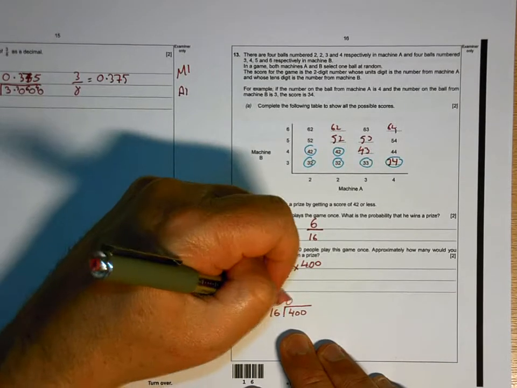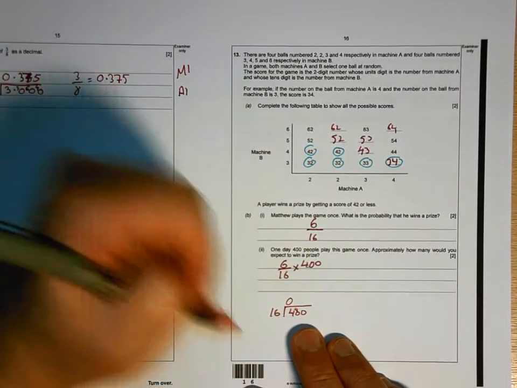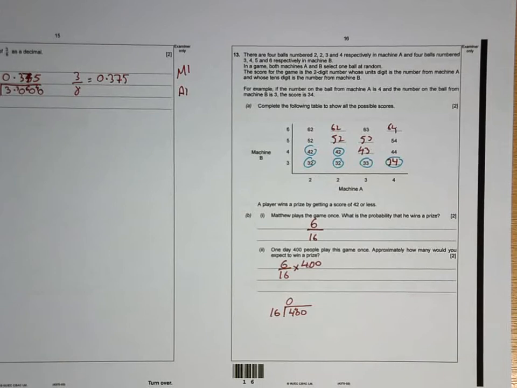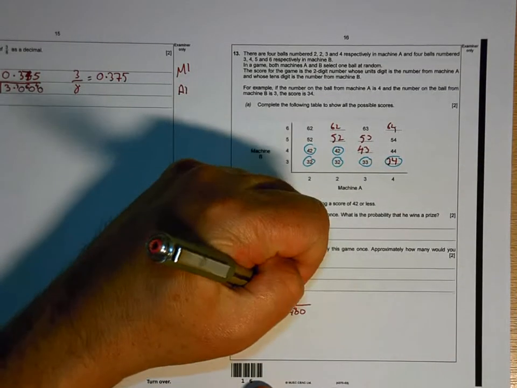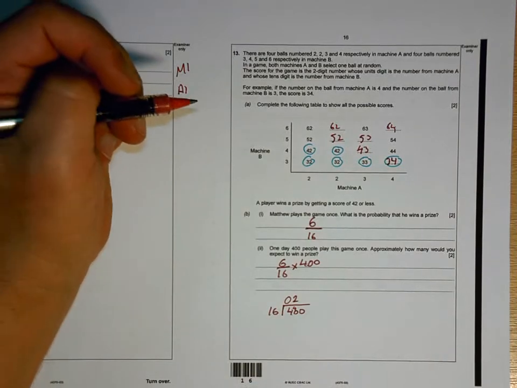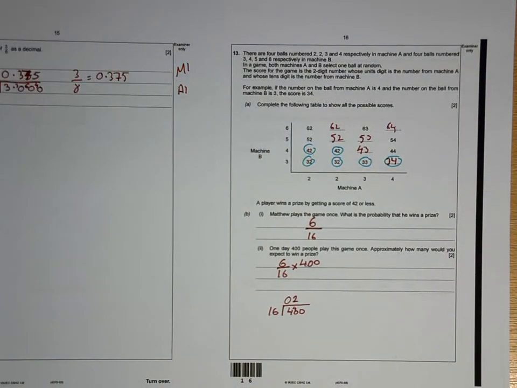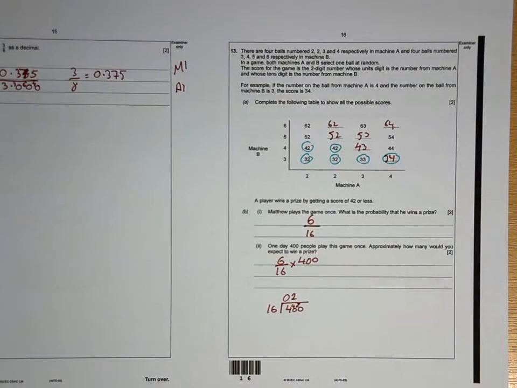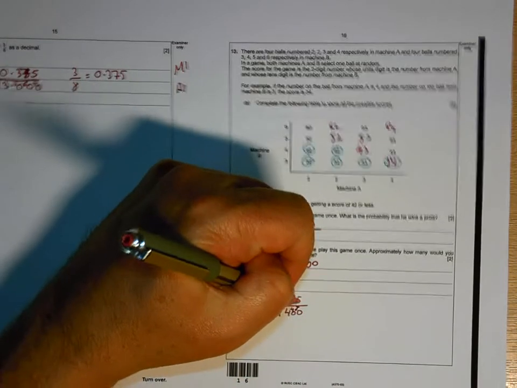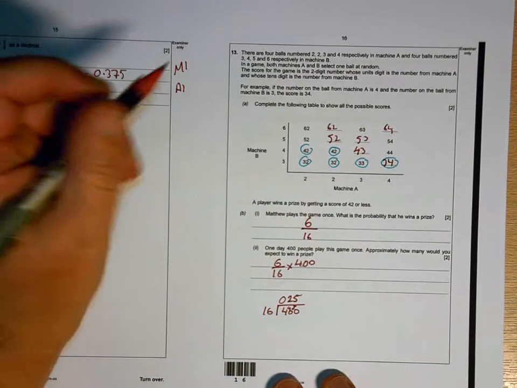16 into 4 doesn't go, so you do 16 into 40. 16 into 40 goes twice. 2 16s are 32. So it's got a remainder of 8. So now we're doing how many 16s in 80? Well, in 10 there'd be 160, so there's going to be half of that, because half of 160 is 80, so it's going to be 25.